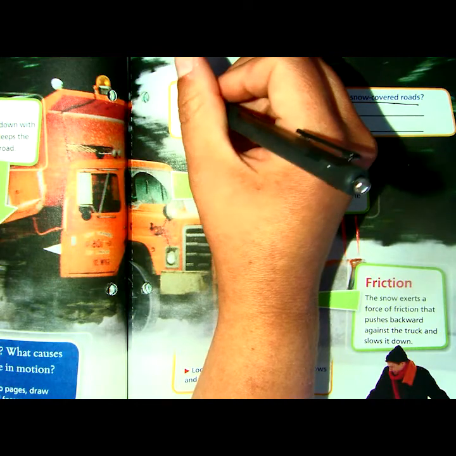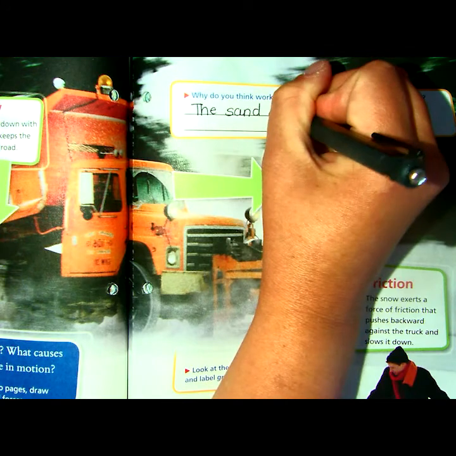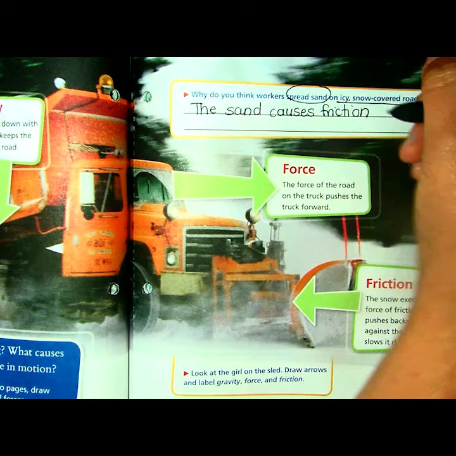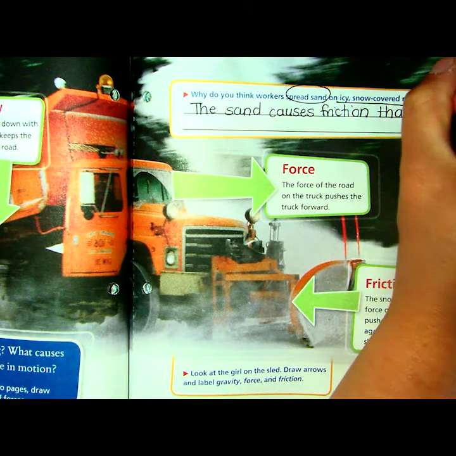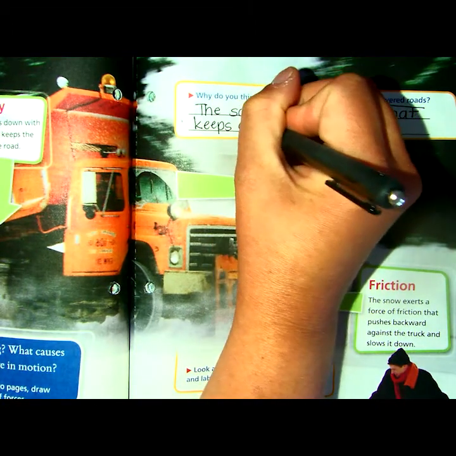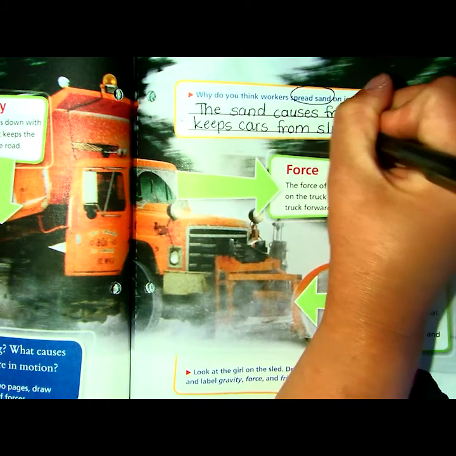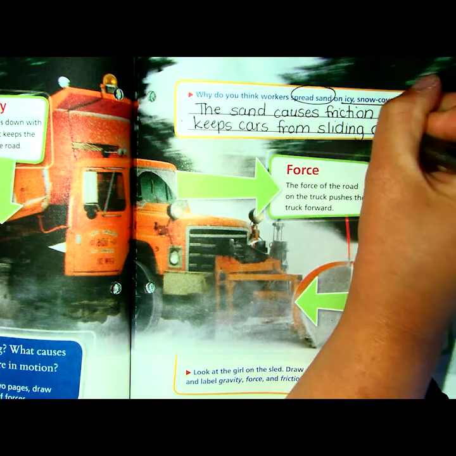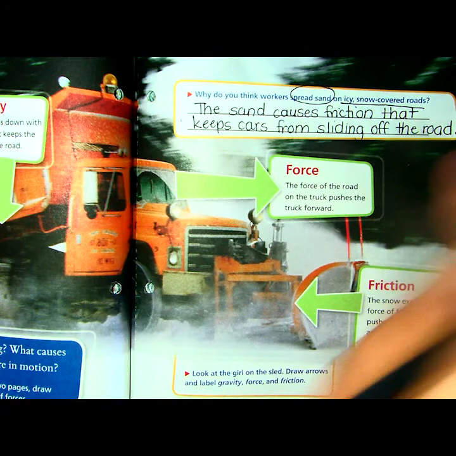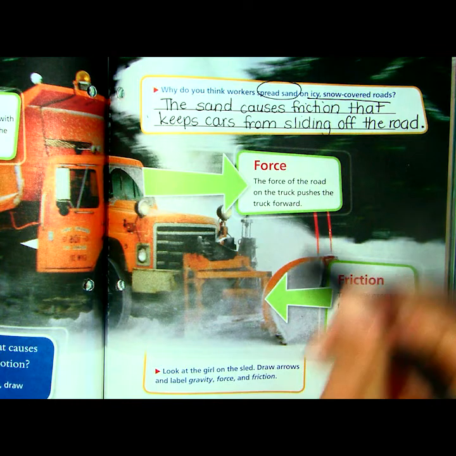But we want to recognize that the sand causes friction. That keeps cars from sliding off the road. Without it, there would be very little friction because of the ice or the snow, and they may just slide.